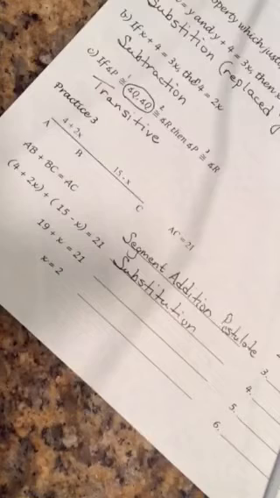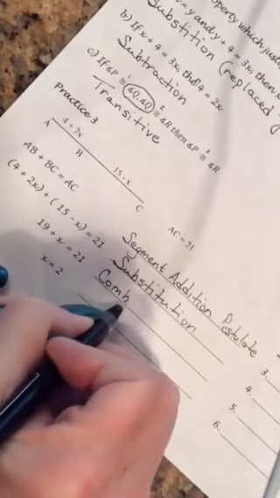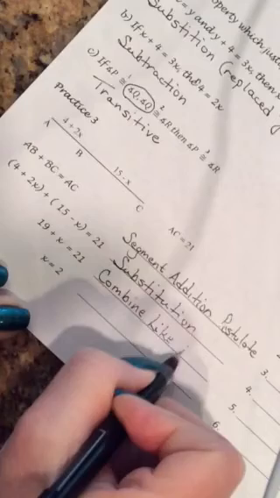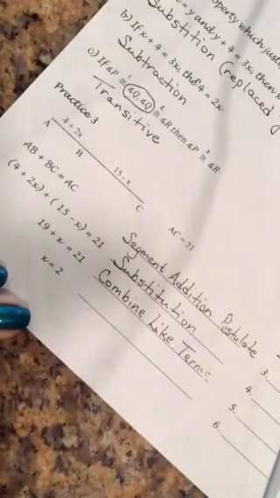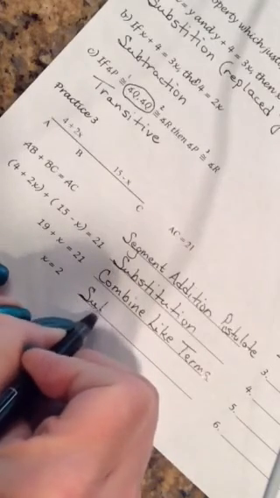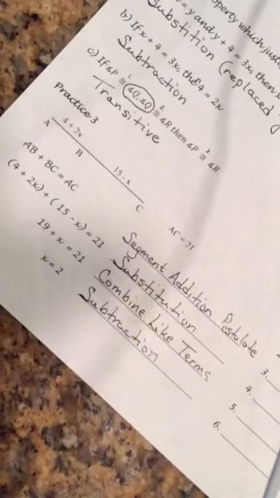What do we call that when we do that? Don't overthink this. The reason here is just simply combine like terms. Then how do I get from 19 plus x equals 21 to x equals 2? I'm going to subtract 19 on both sides, so that's using subtraction.